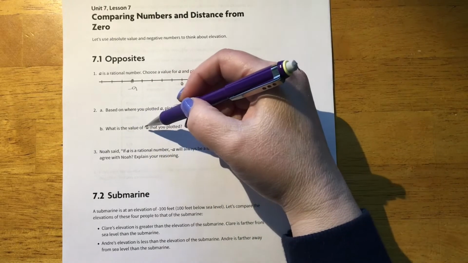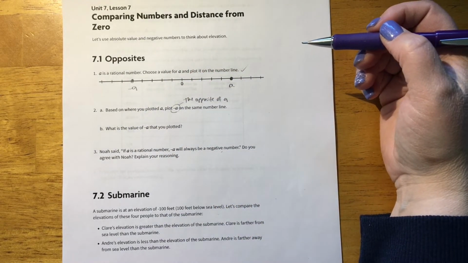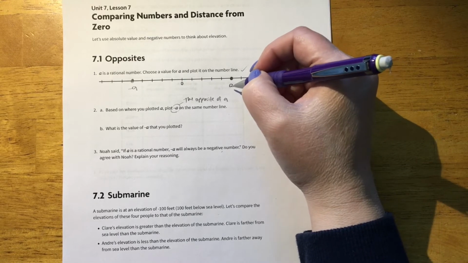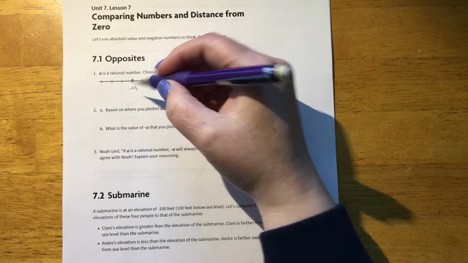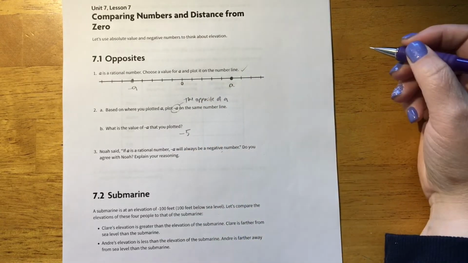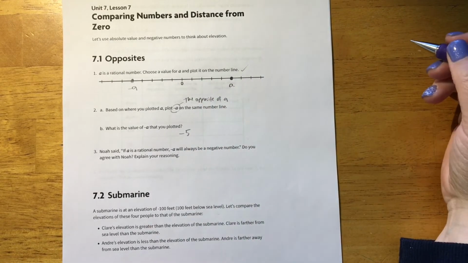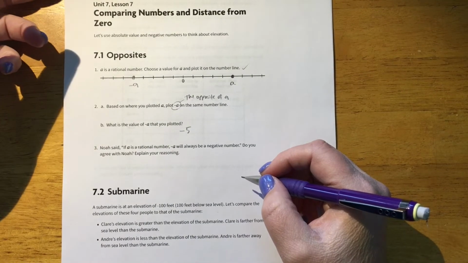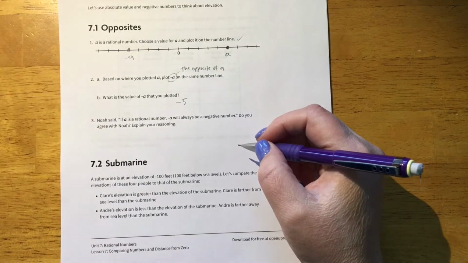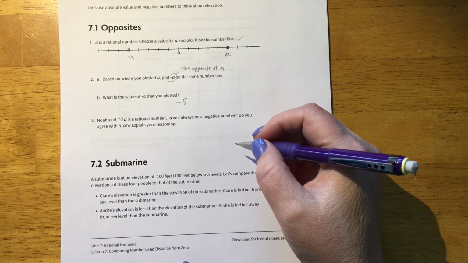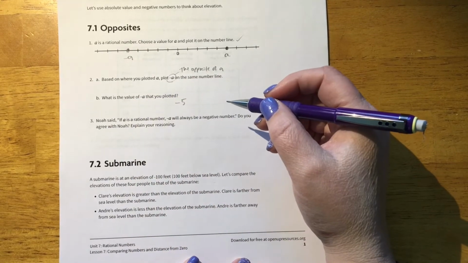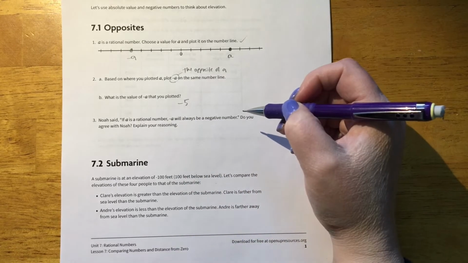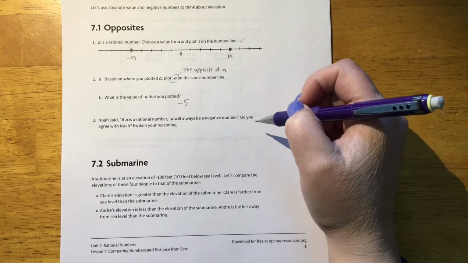Okay? What is the value of -A that you plotted? Well, let's go ahead and say that A is 5. If A is 5, then what's the opposite of that? It's -5. Does everybody understand how I did that? All right. Number 3. Number 3 says, Noah said, if A is a rational number, then -A will always be a negative number. Do you agree with Noah?